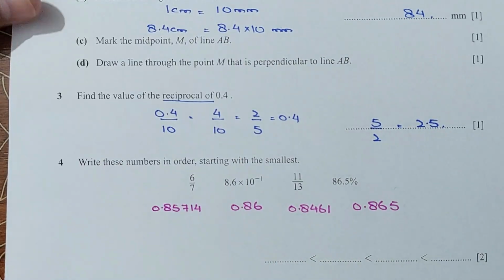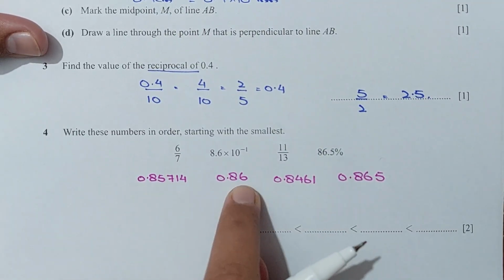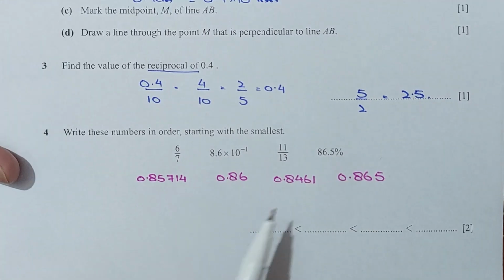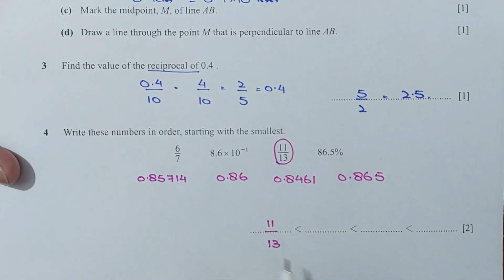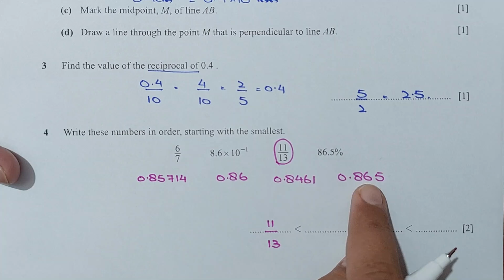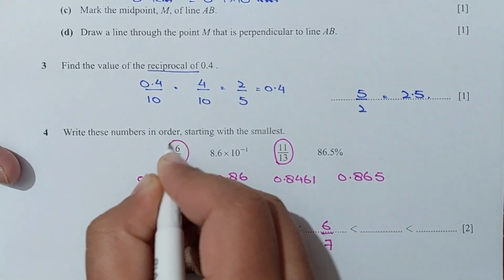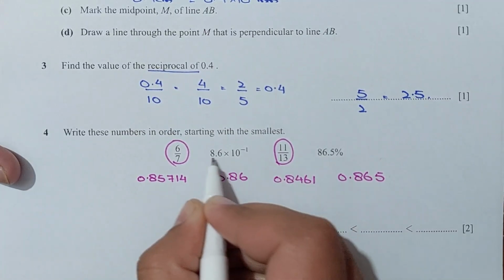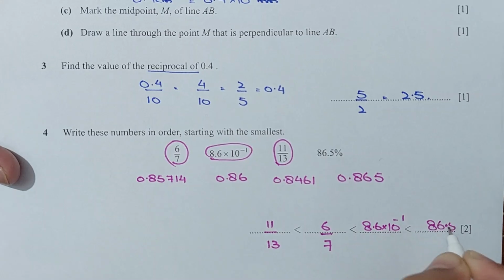Okay, which is the smallest one? 0.84 is the smallest, which is 11 over 13, and then 0.85, which is 6 over 7. From these two, 0.860 and 0.865, the smaller is 8.6 times 10 to the power negative 1, and the highest one is 86.5%.